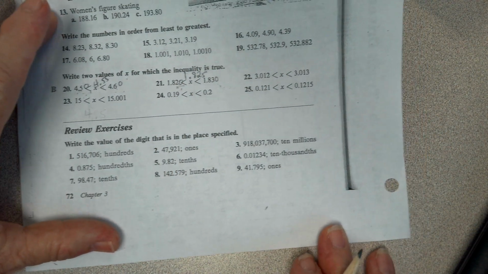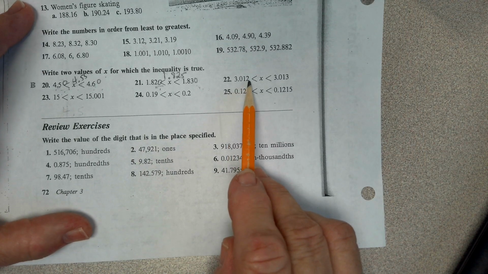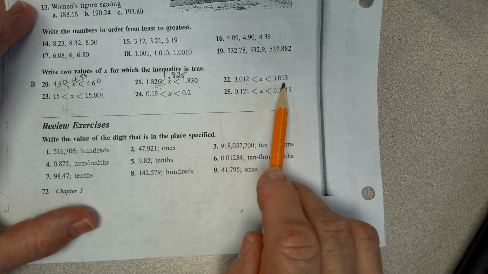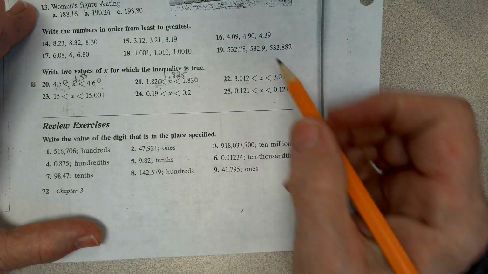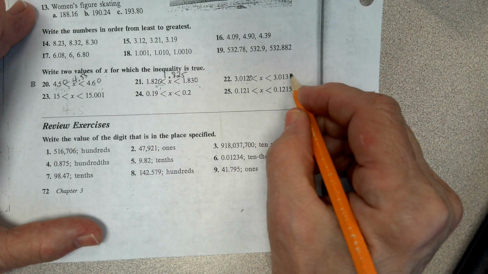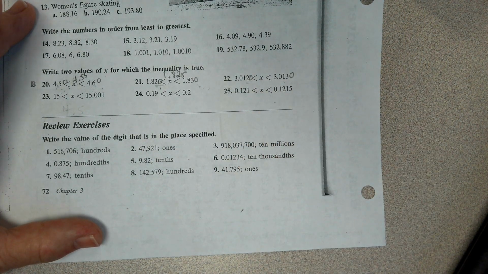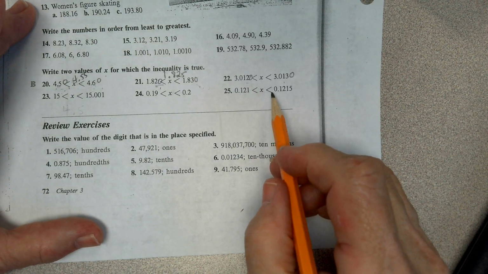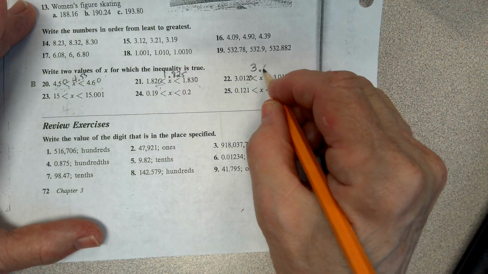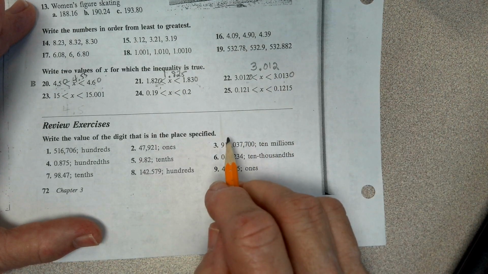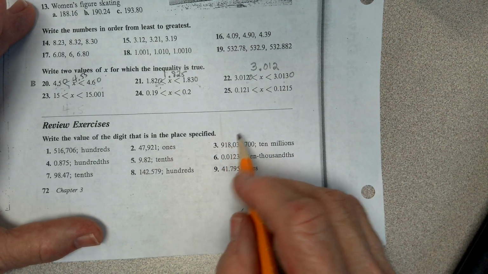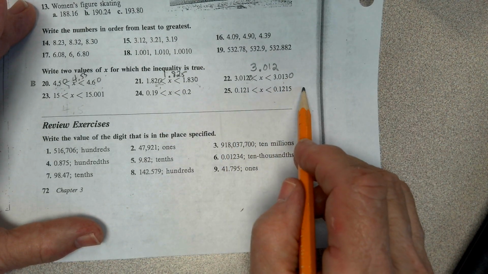And let's do the same thing. What could I add on? Oh, there's nothing in between 12 and 13, but I could add a what? We can add a 0. Okay. Now can you find something? Yes. What do you think? So we know it's 3.012, and then what could be the next number? What's in between 20 and 30?